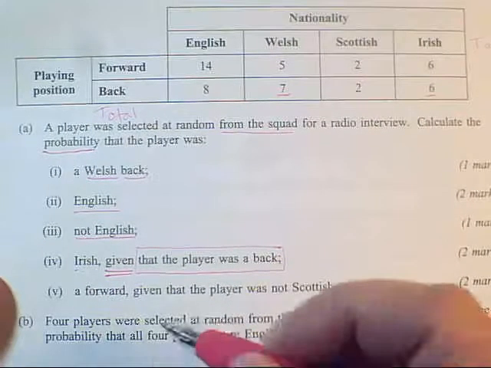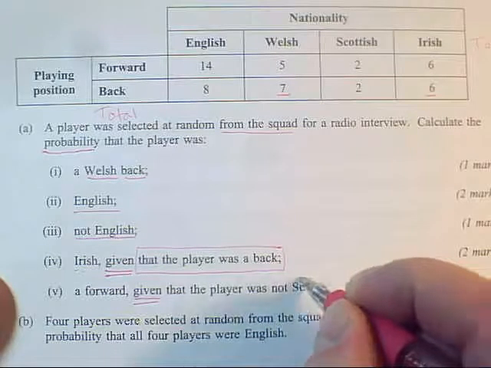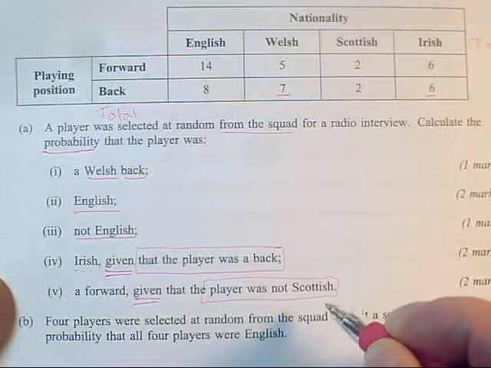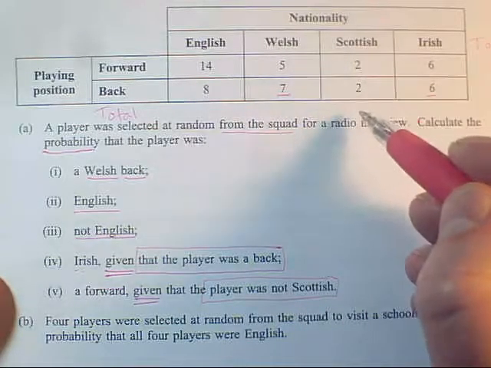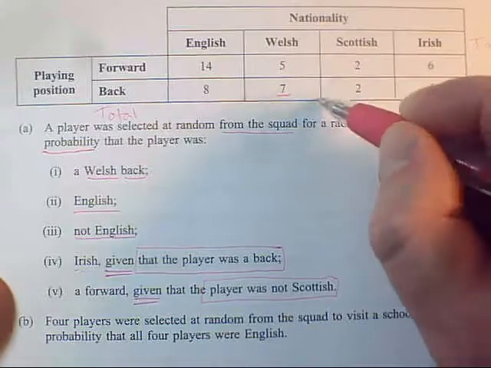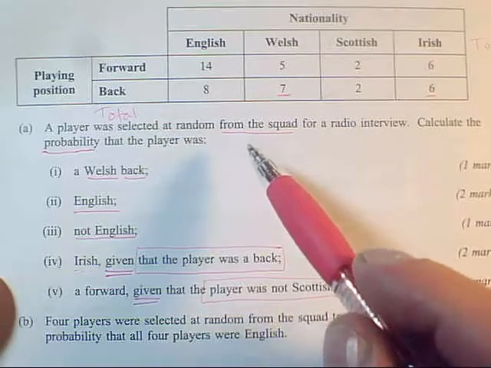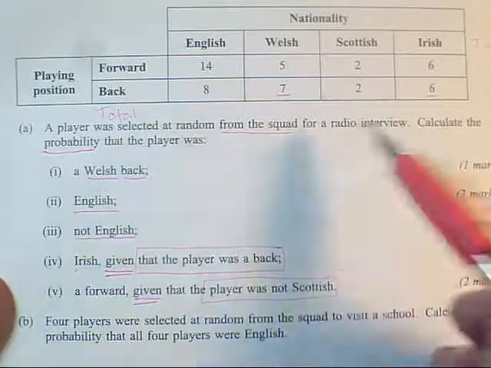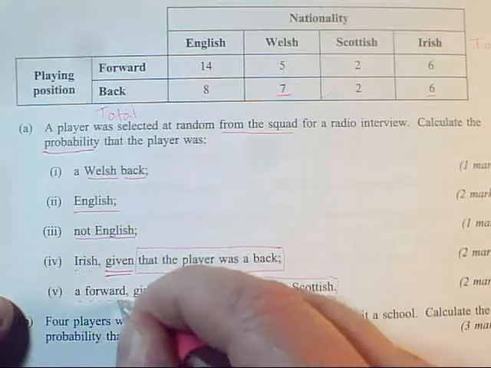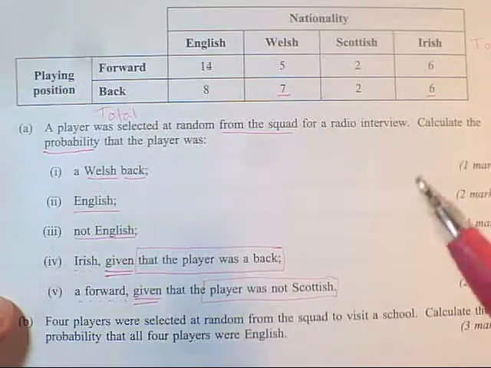And then the next one also has this magic word given in. This time we're given that the player was not Scottish. So whereabouts in the table am I if I know the player was not Scottish? Well, here's the Scottish data, so that means I'm basically interested in getting rid of this data here about the Scottish players, and then the total I need is going to be all the remaining players, and I am interested in the probability they are forward, ignoring this column again, so I need to combine the numbers of forwards.